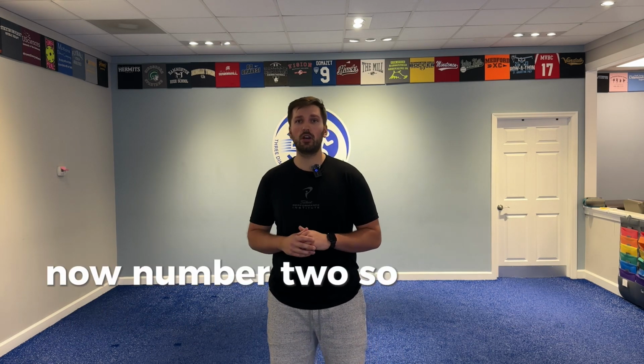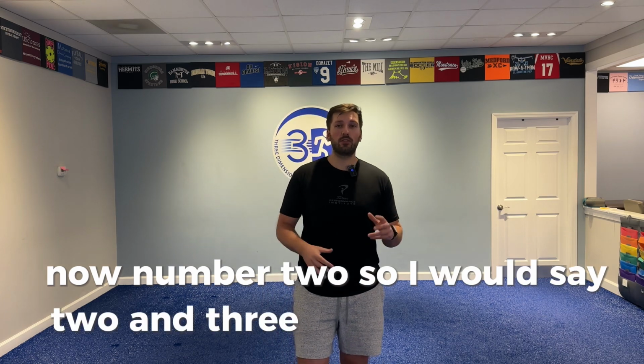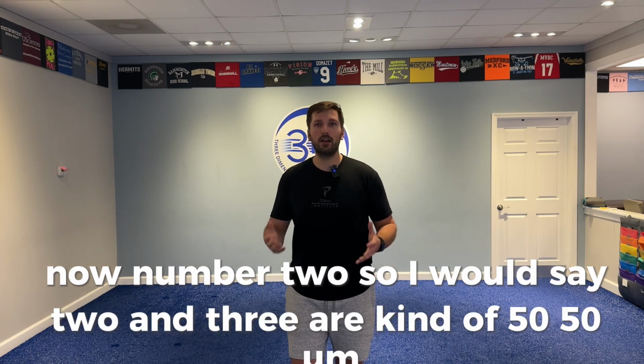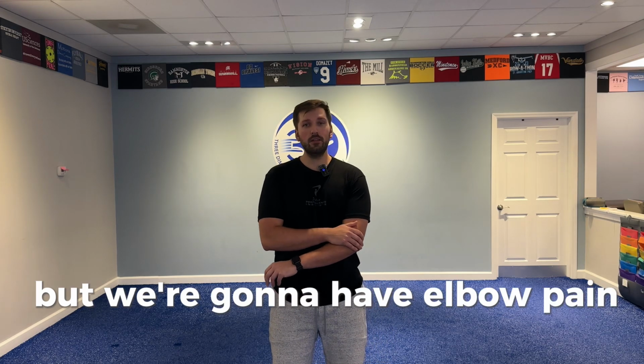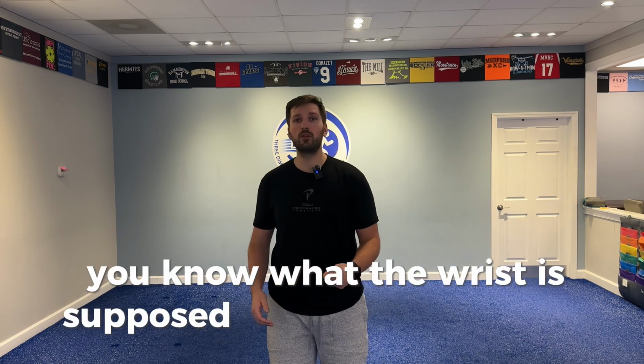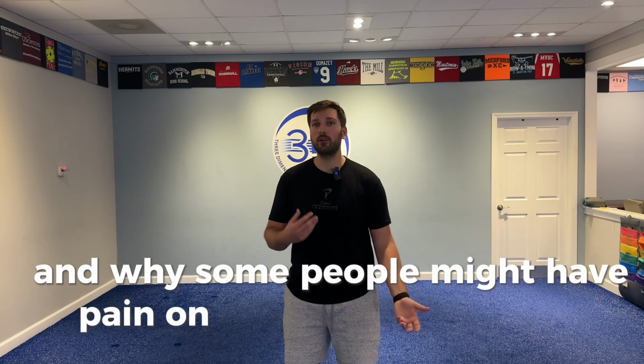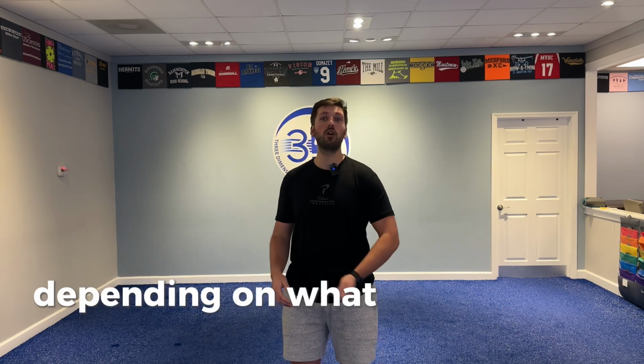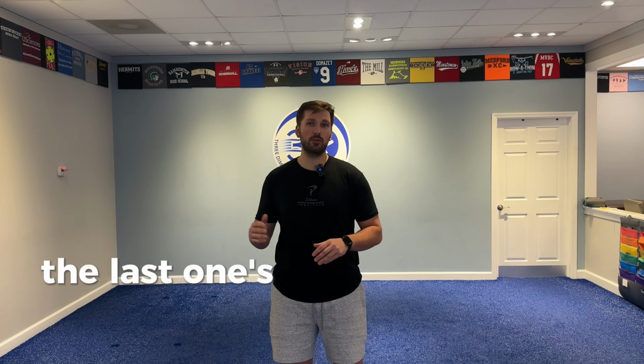Now, number 2, so I would say 2 and 3 are kind of 50-50. We don't really see one more than the other, but we're going to have elbow pain. And a lot of this comes from our wrist position at impact. So we'll kind of go over what the wrist is supposed to look like in a golf swing, and why some people might have pain on the inside versus the outside depending on what they're doing in that swing. The last one's going to be shoulder pain.